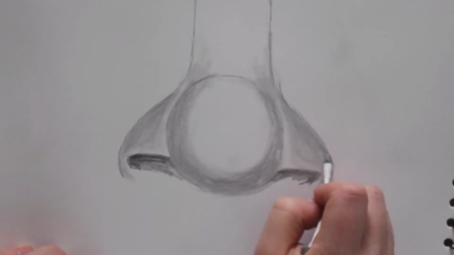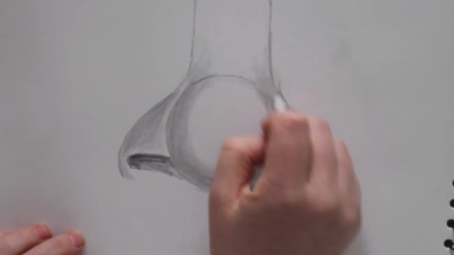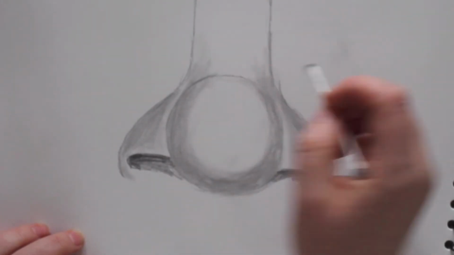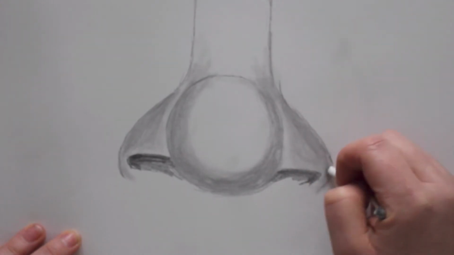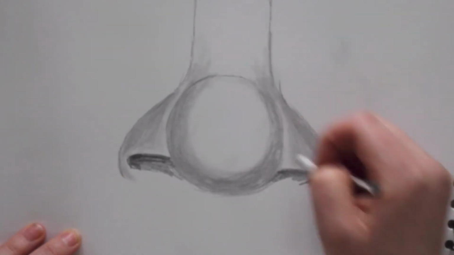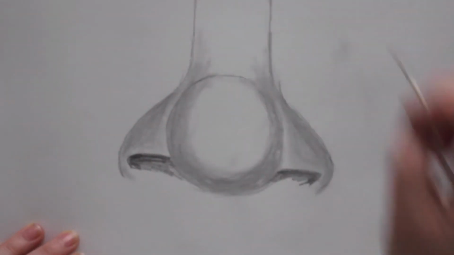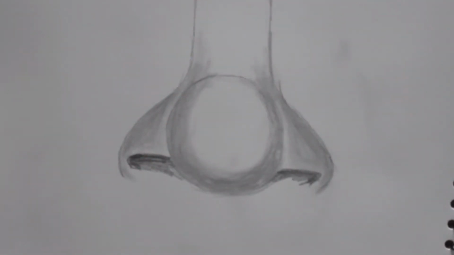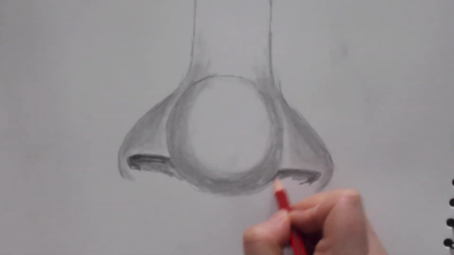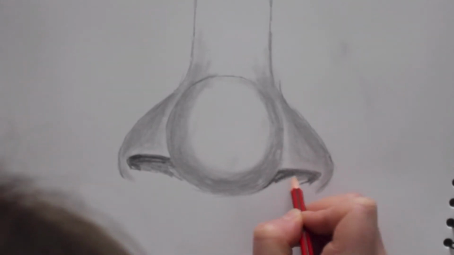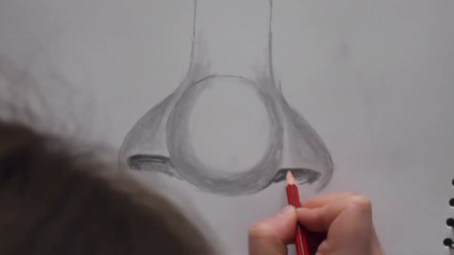The trick to drawing this really well is by having really smooth transitions when you're blending. Sometimes it just takes a little bit of time. You can keep coming back and working on different areas. I'm going to start darkening this area a little bit more, just to add a little bit more definition.